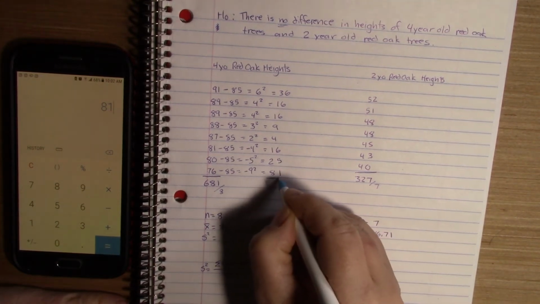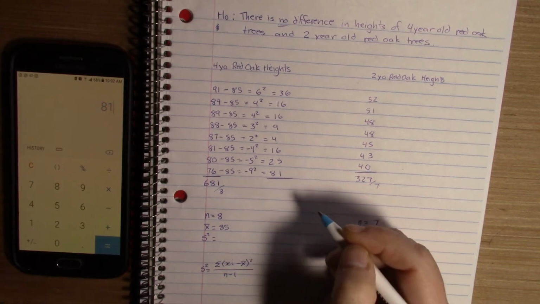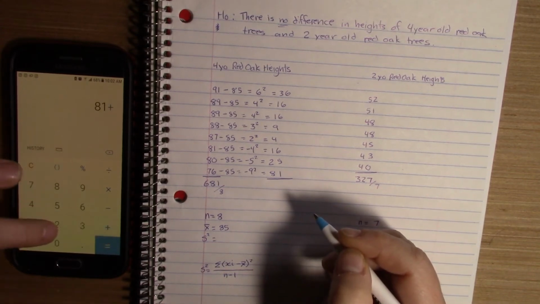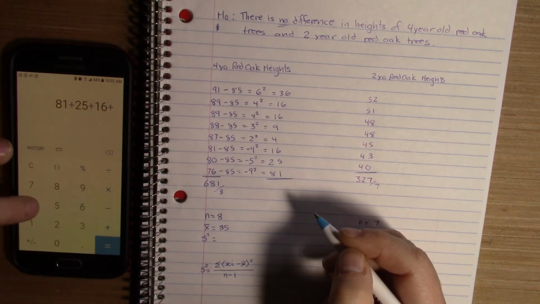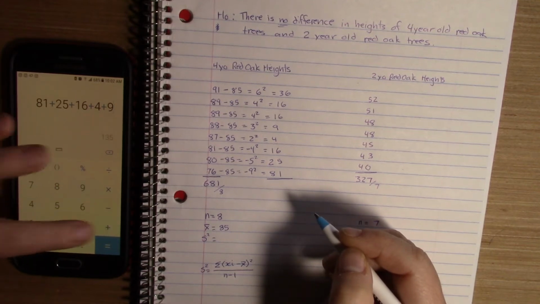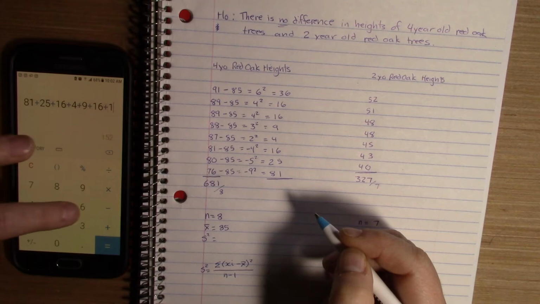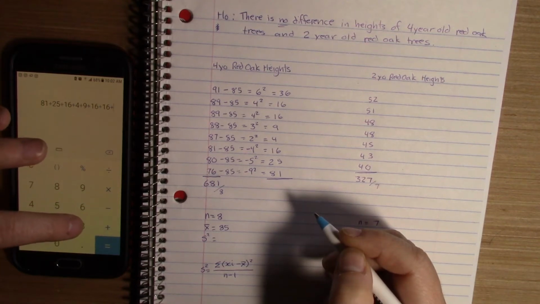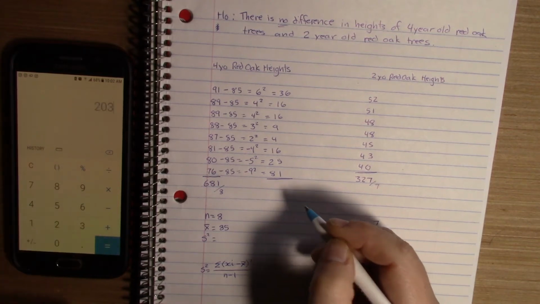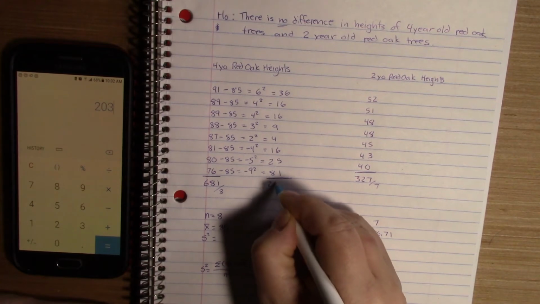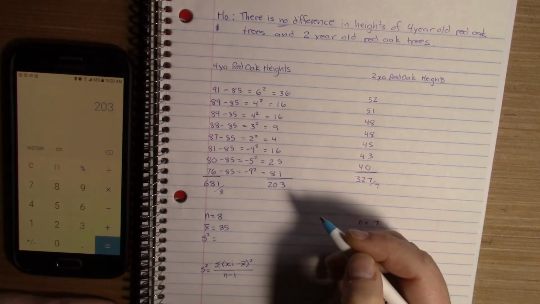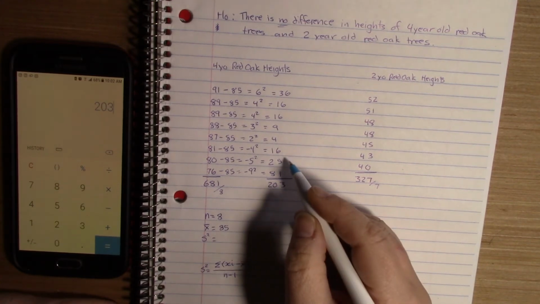Then we need to add all of those up. We get 203, which is totally different than when we did it before.